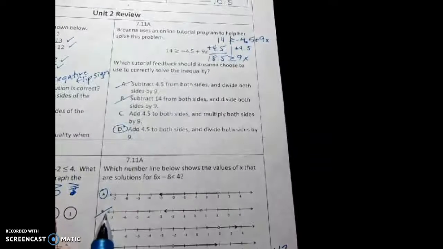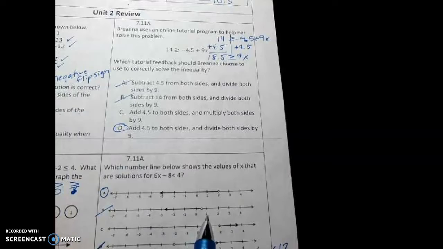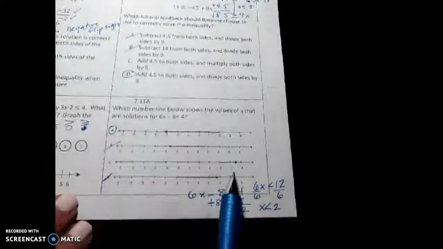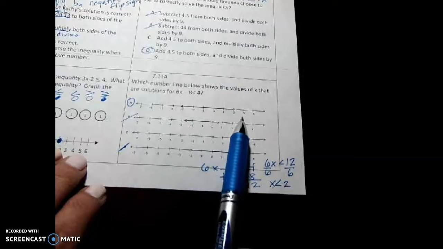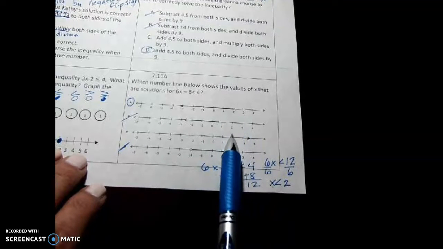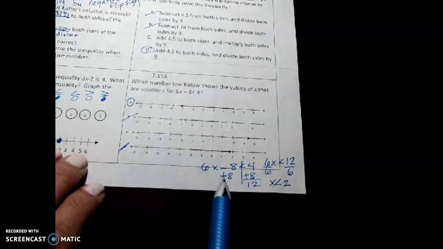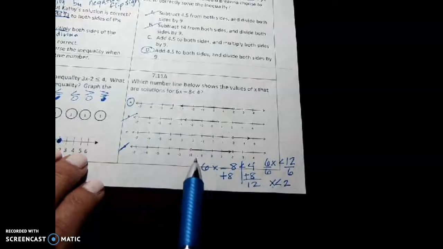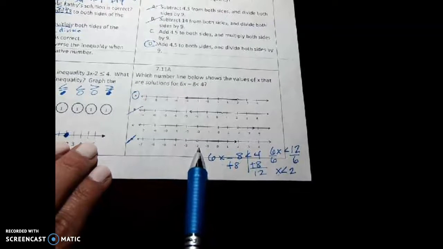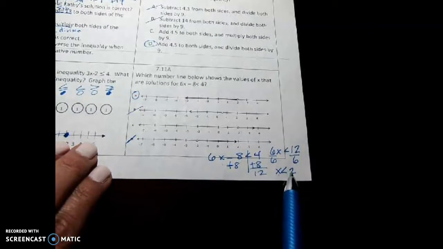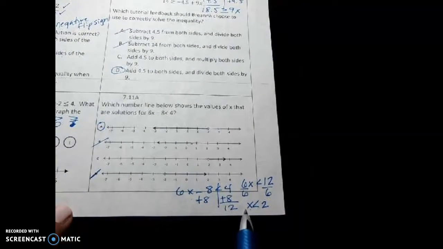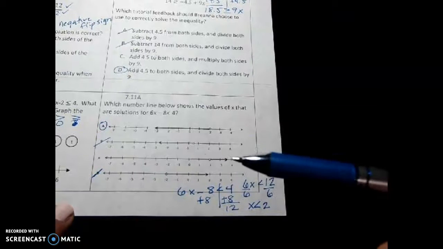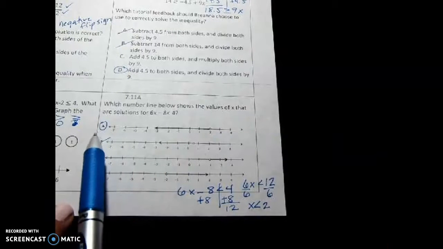I got rid of this one because this is not even on the 2 on the number line. So don't let them trick you. If the answer is 2, the circle, or the filled in circle, needs to be on the 2. This one doesn't. Alright, this one is on a negative 2, so we could eliminate that one because we have a positive 2. And then x is less than, so we want to know that the arrow is going to the left, so the answer is going to be A.